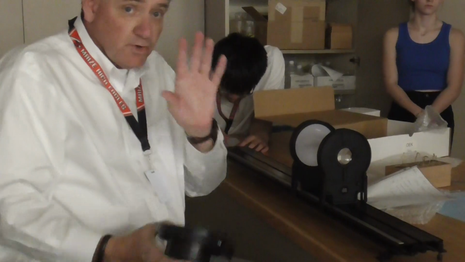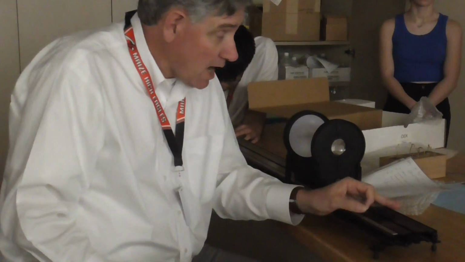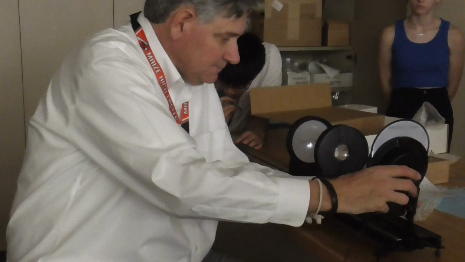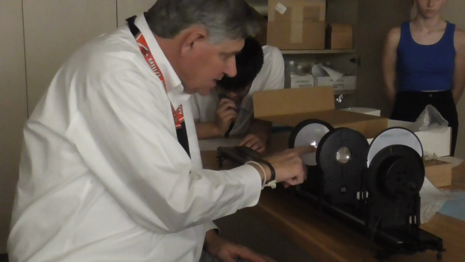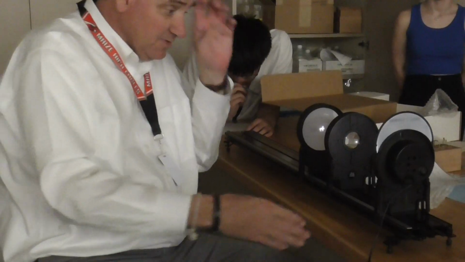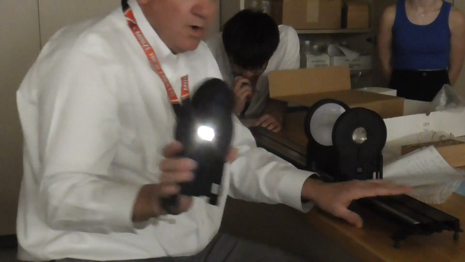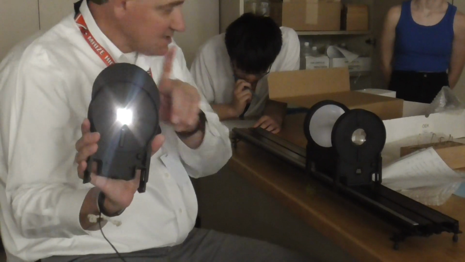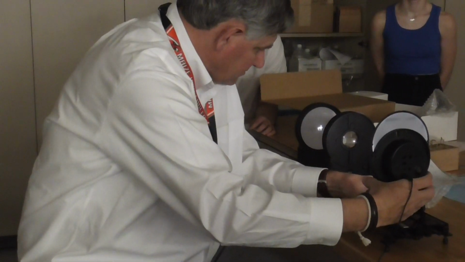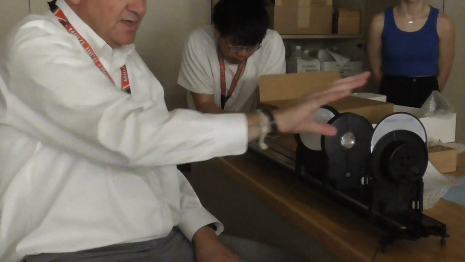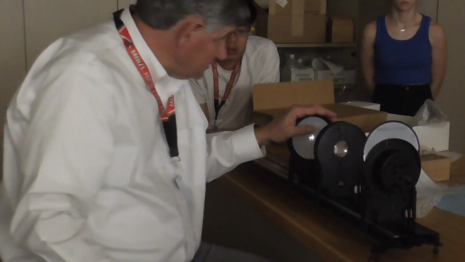Now you can also talk about image height. Looking at this, just a ballpark comparison, which one is bigger, the object height or the image height? Object. This is bigger than what you see.